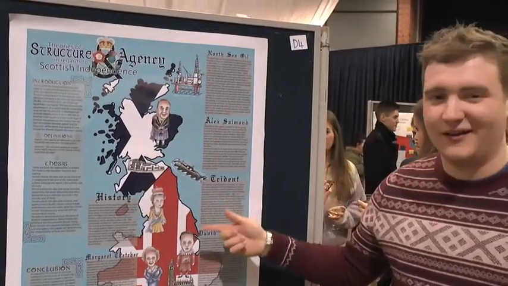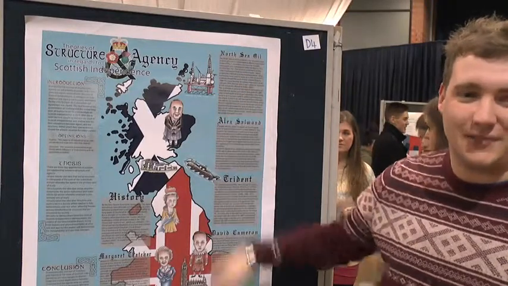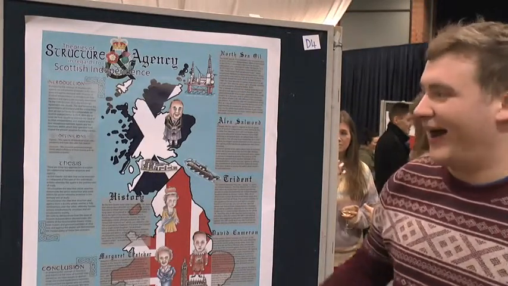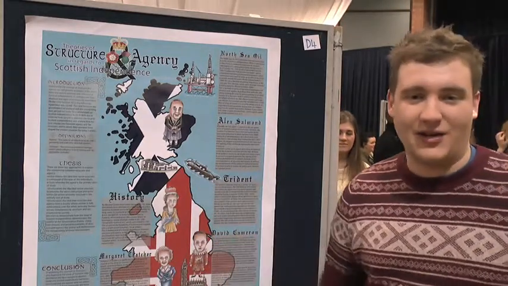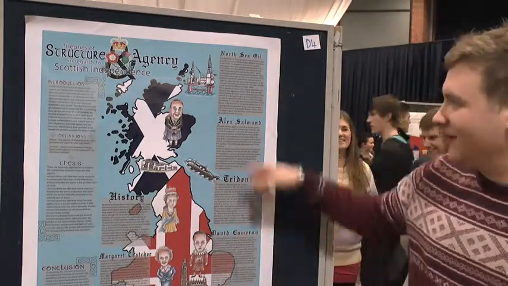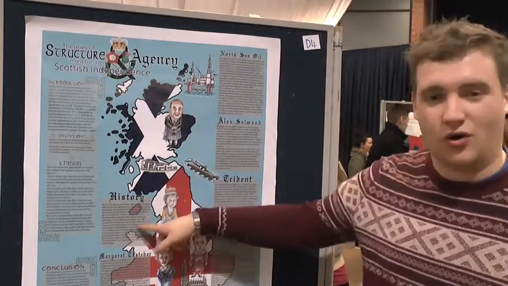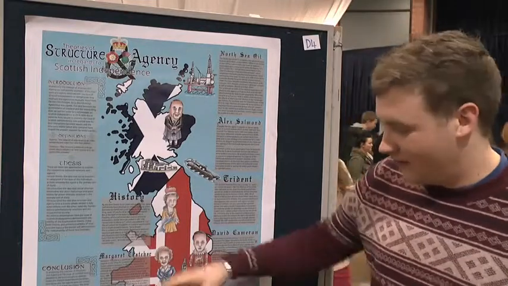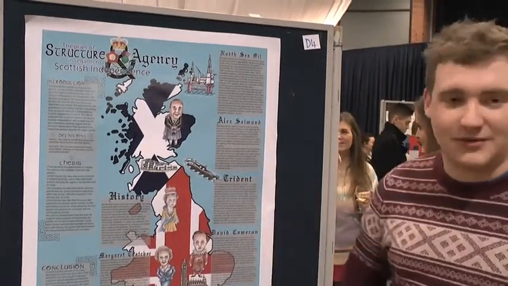This is our poster. It's about structure and agency and Scottish independence, and how the structure and the agency are interdependent on each other. So we have economic structure, defence structure, historical and cultural structure, versus agents like Margaret Thatcher, David Cameron and Alex Salmond.